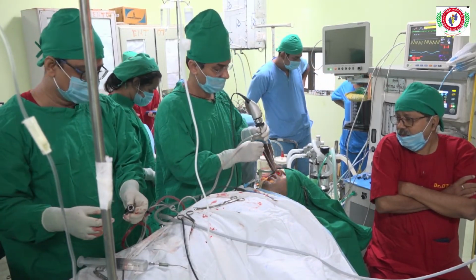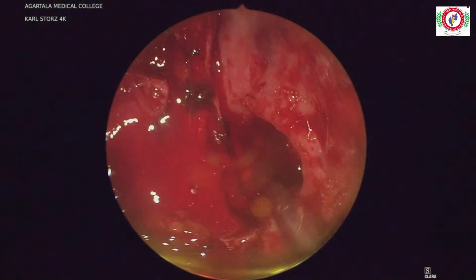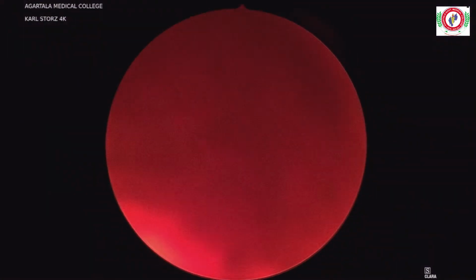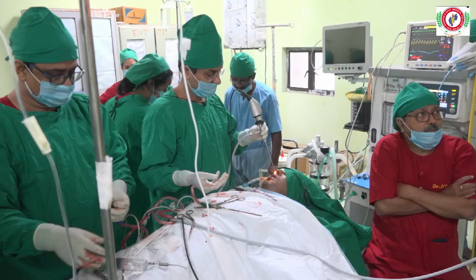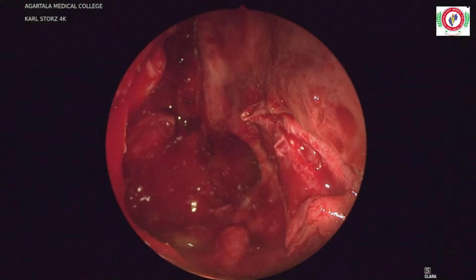Debrider again is not working. What's the problem? Give saline. Check whether its suction is working or not. So we are having a trouble with the debrider today.